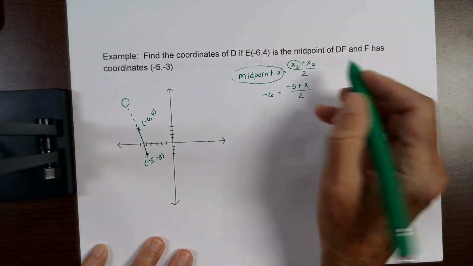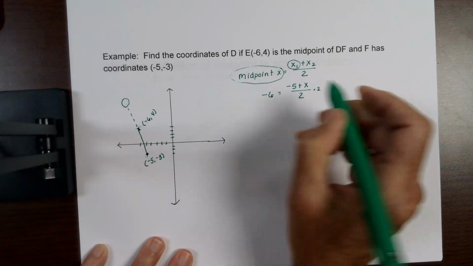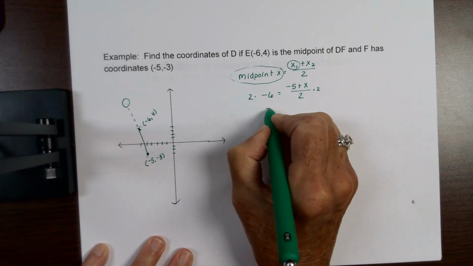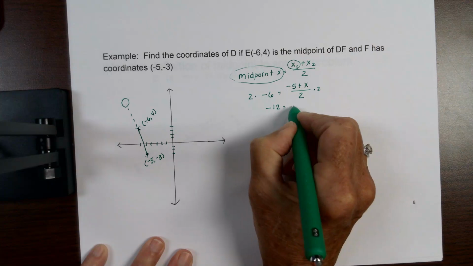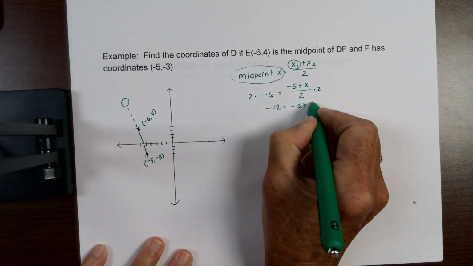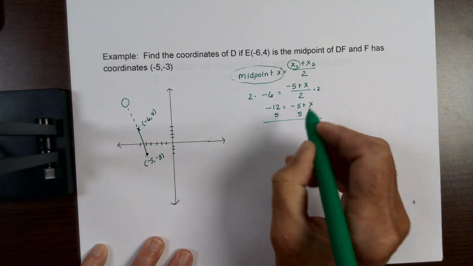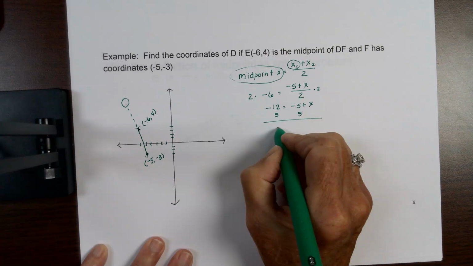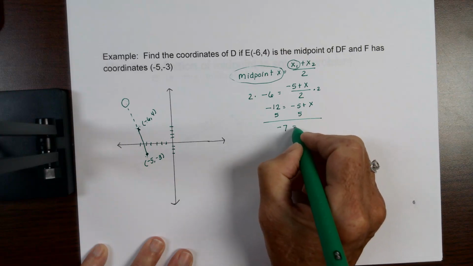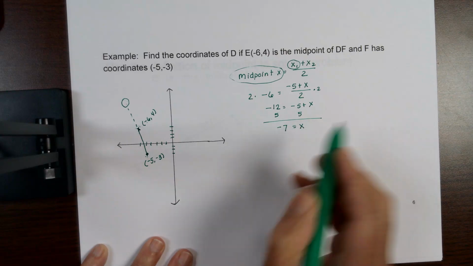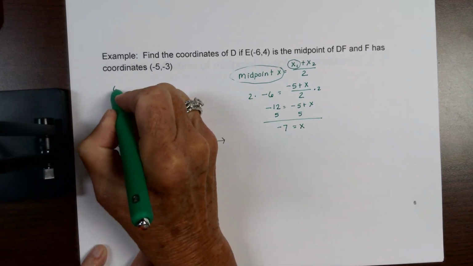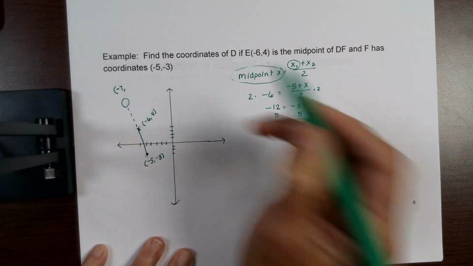So I have to solve for x. I'm going to multiply both sides by 2. This gives me -12 is equal to -5 plus x. I'm going to add 5 to both sides, and that gives me -7 is equal to x. So I know that the x value is -7.